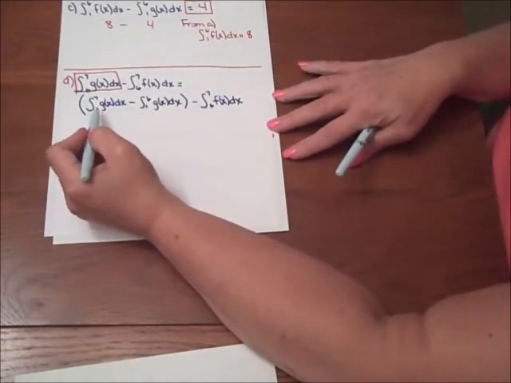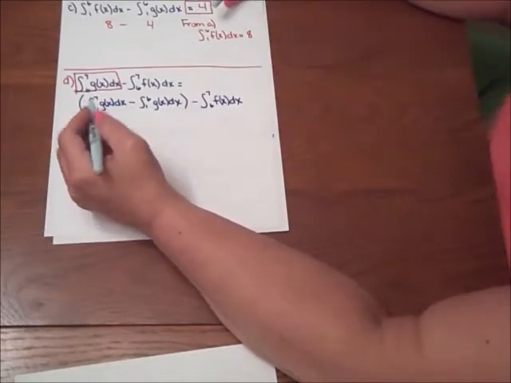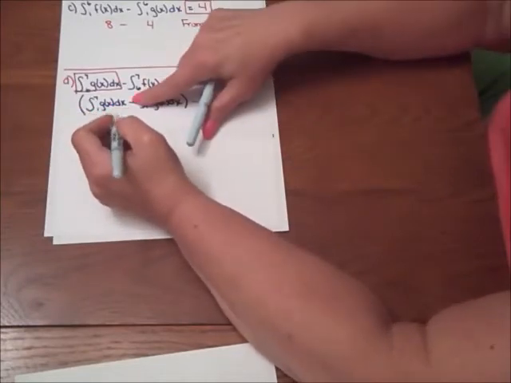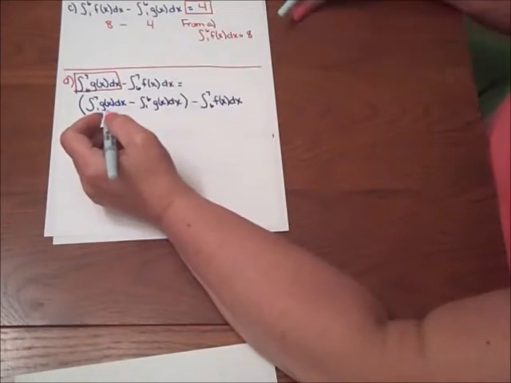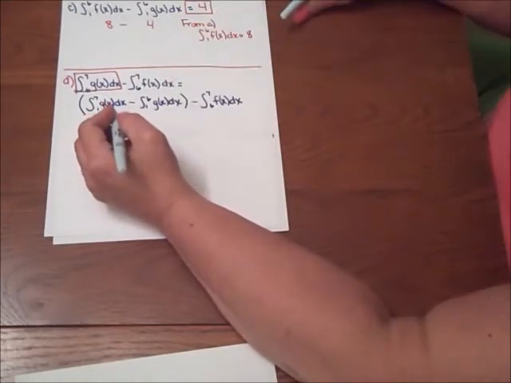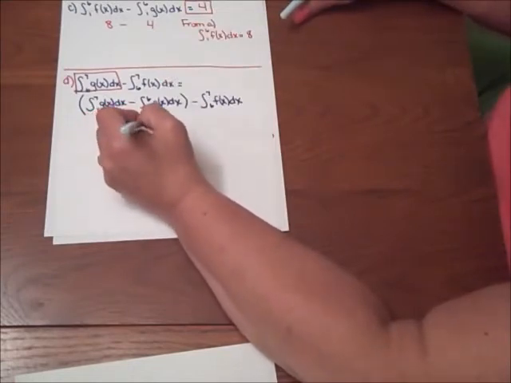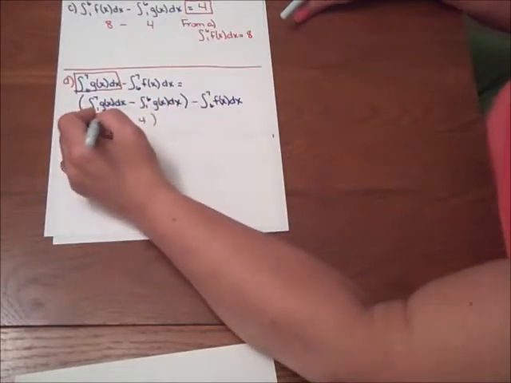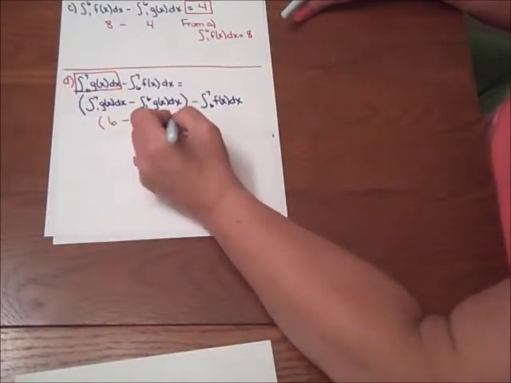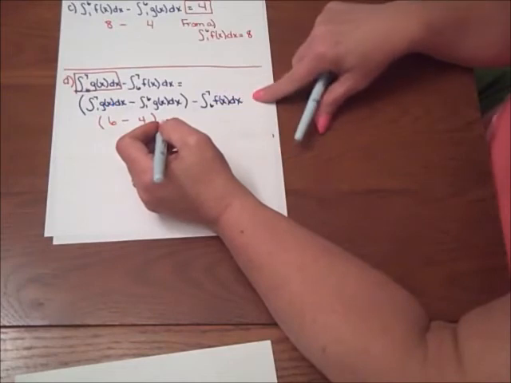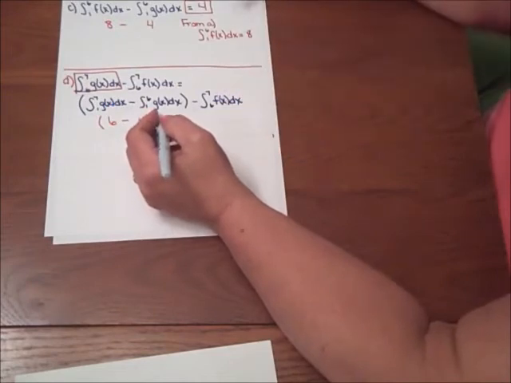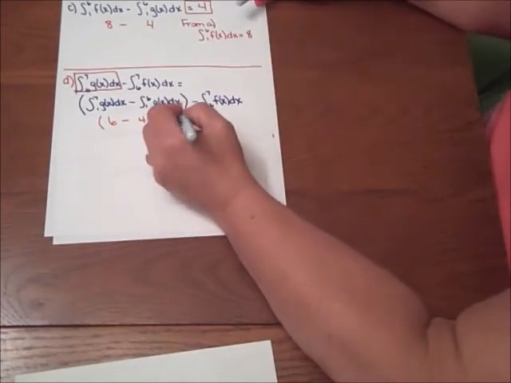G of x with integrals 1 to 7 is 6. We know we have to subtract it, and g of x with integrals 1 to 6 is 4. And remember, we're doing that first, and then of course f of x from integrals 6 to 7 is 7.